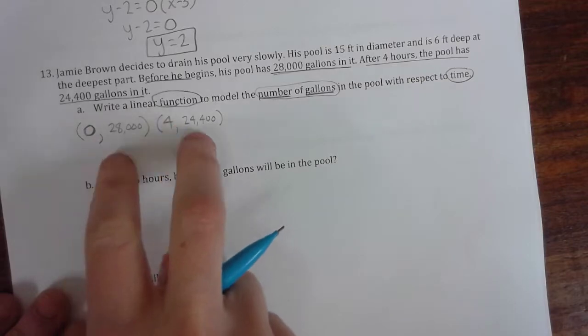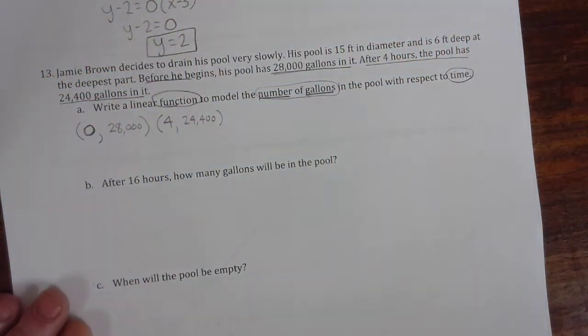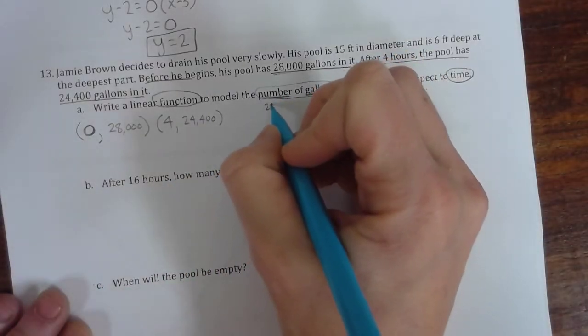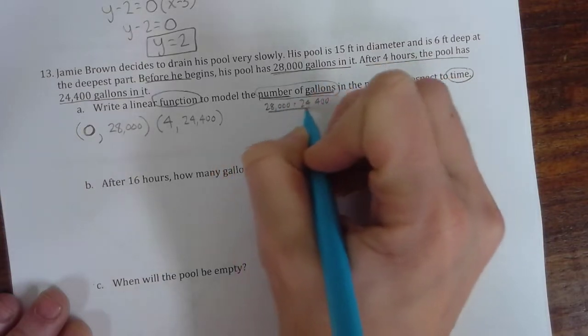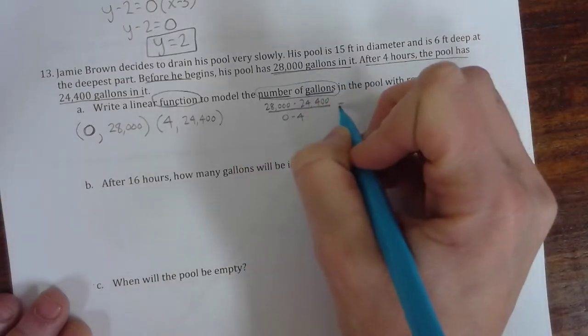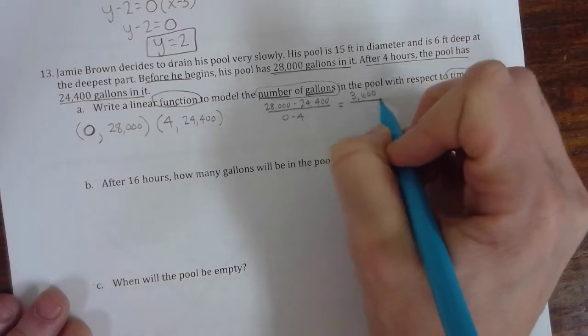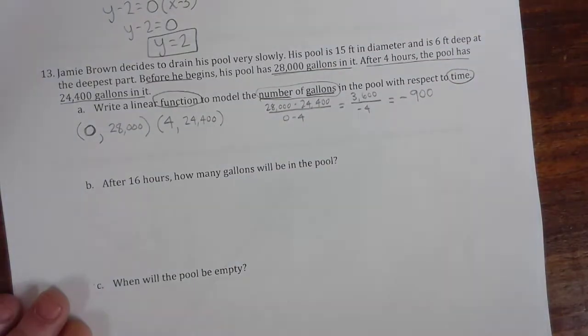I can use this just like I did on 12b up here, okay? I can find the slope and I can make a linear equation and then change it to a linear function just by adding f of x. So what I'll do is my slope formula. I have 28,000 minus 24,400 all over 0 minus 4. Okay, so that gives me 3,600 divided by negative 4. That's negative 900. That makes sense because he's losing gallons, so my slope should be negative.